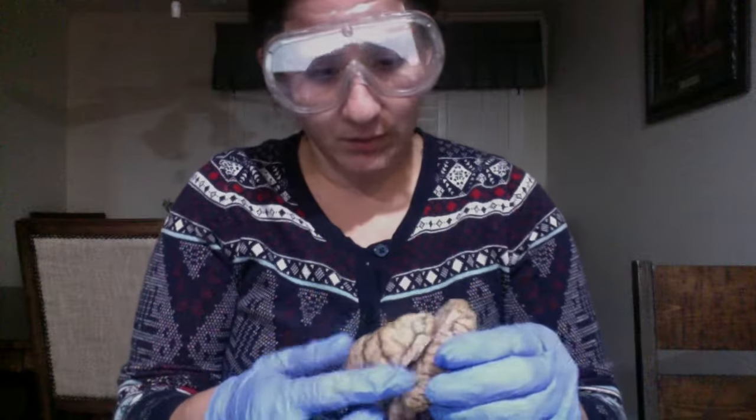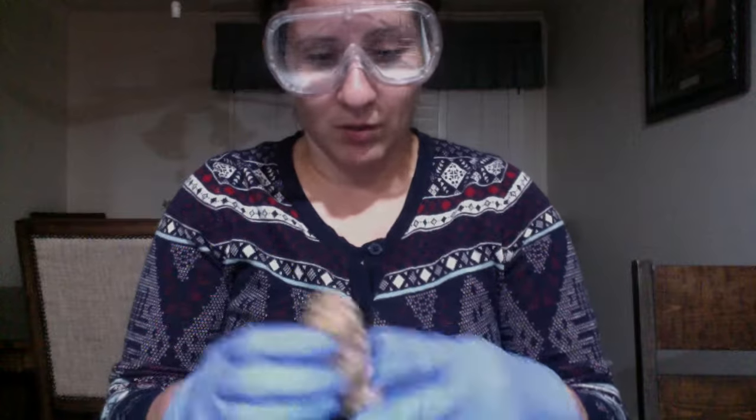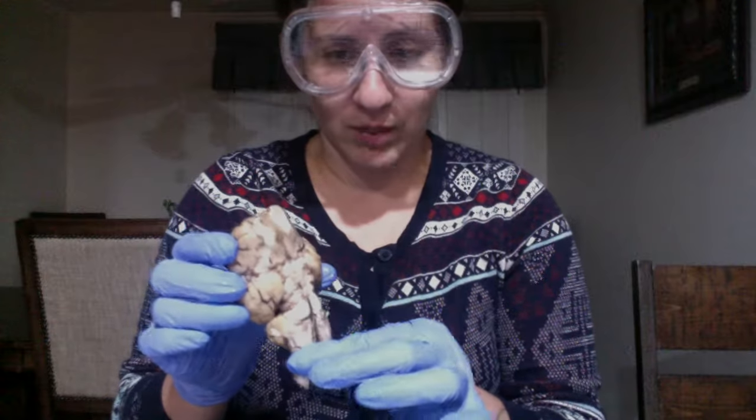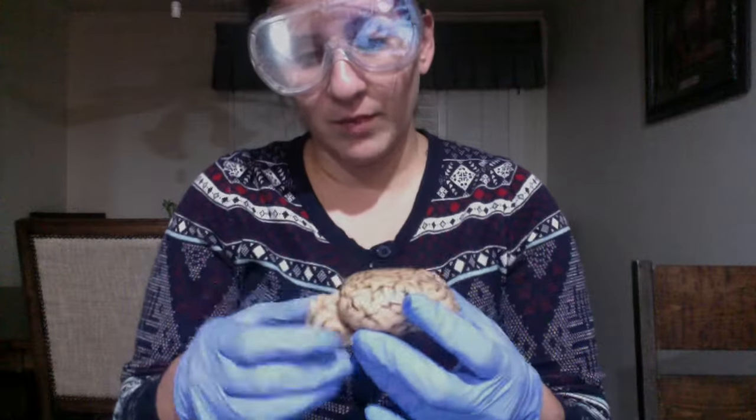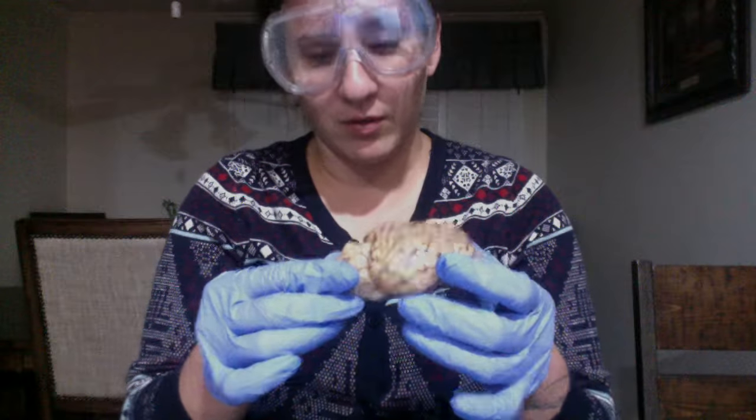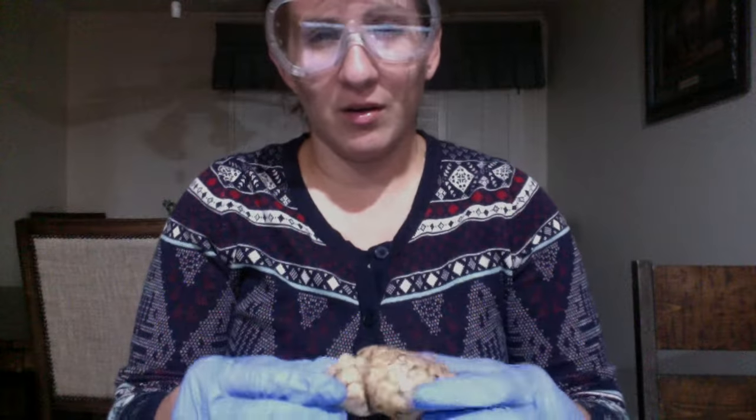So this is our sheep brain. The spinal cord is a lot shorter in a sheep brain. The cerebellum is also located in a different location due to anatomical position. The sheep brain is also covered with a shed-like skin, which has been removed already from my sheep brain.